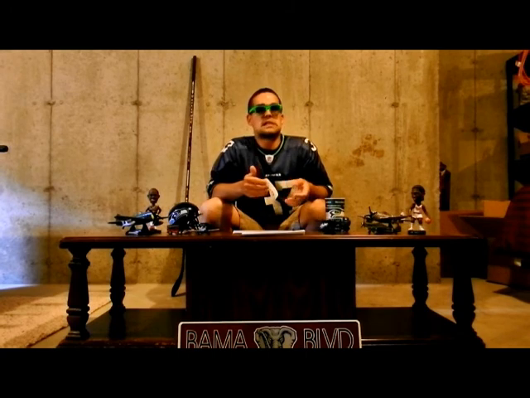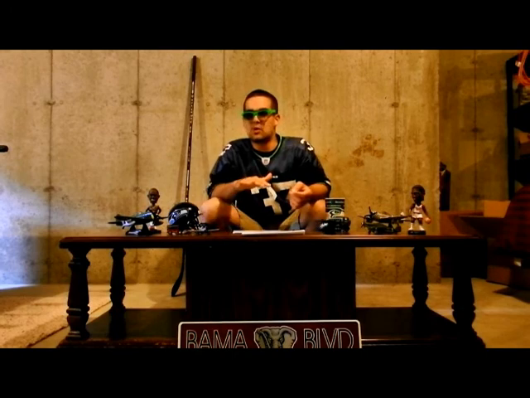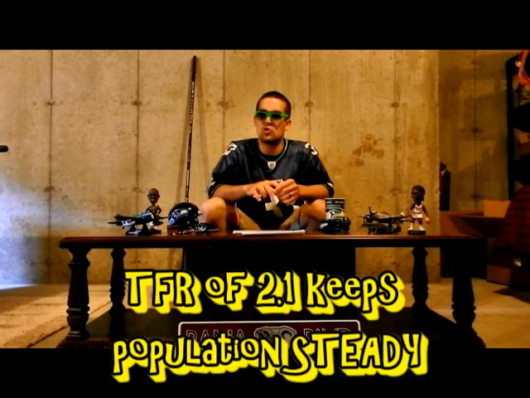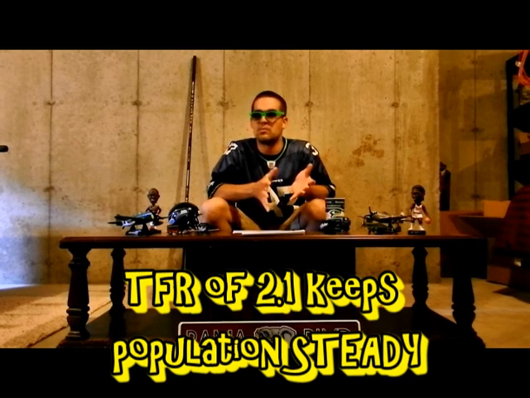Really low total fertility rates mean very, very few children. If your total fertility rate is too low, your population overall might be at risk of decreasing. If a population were to stay steady, most geographers agree that your total fertility rate would have to be about 2.1. So that means 2.1 children on average per woman over her lifetime.